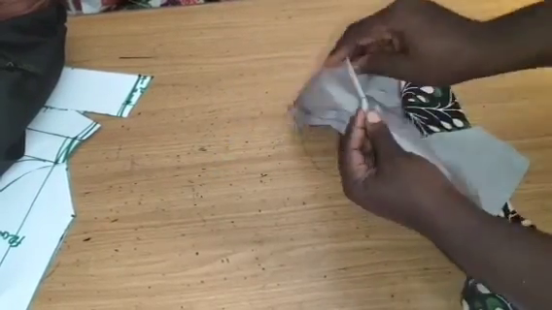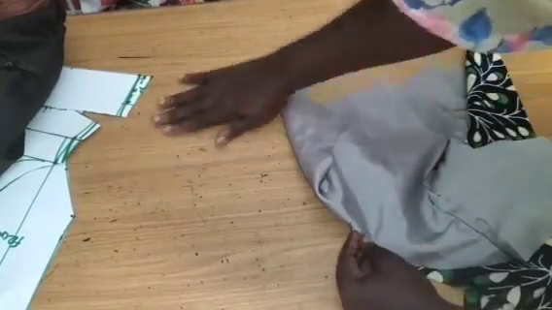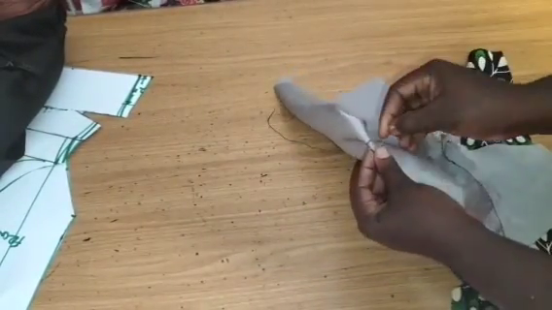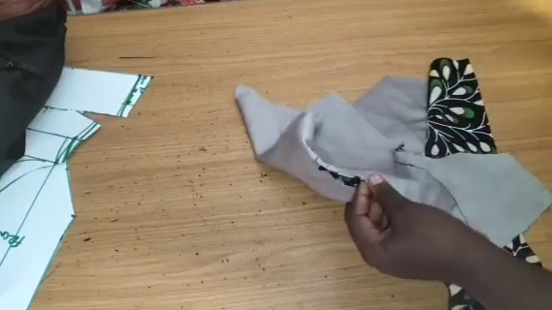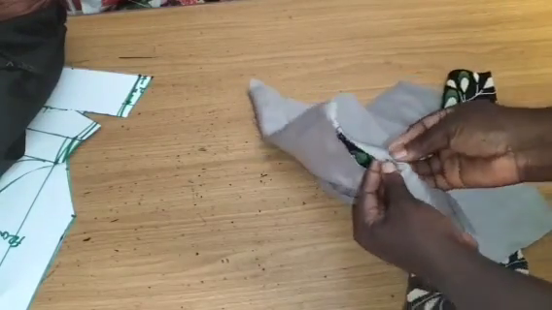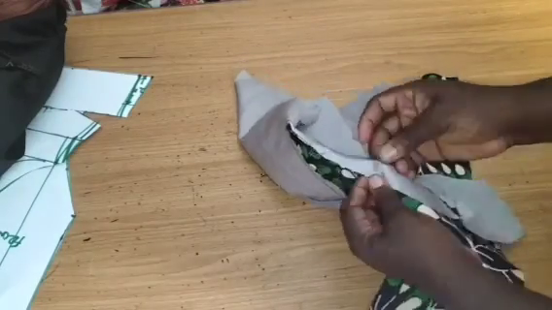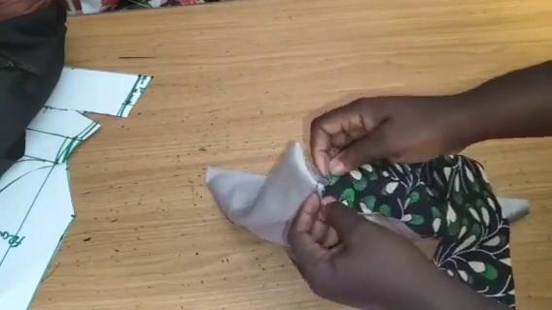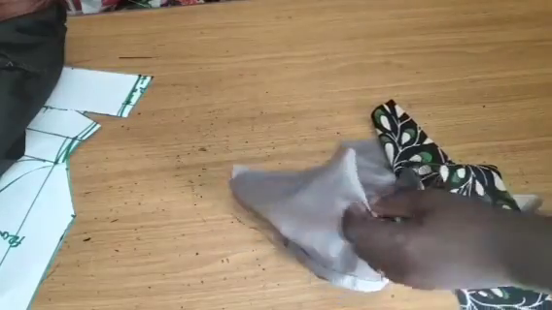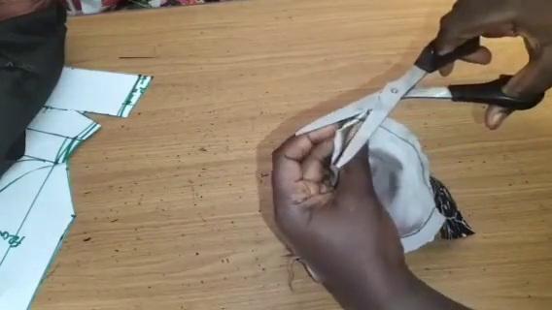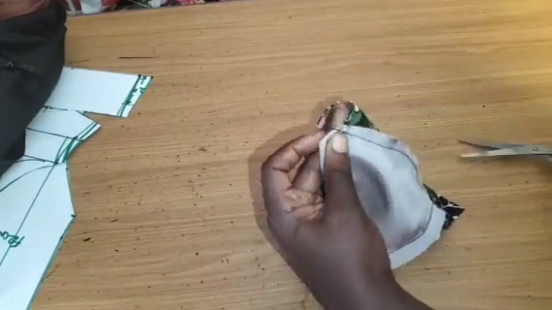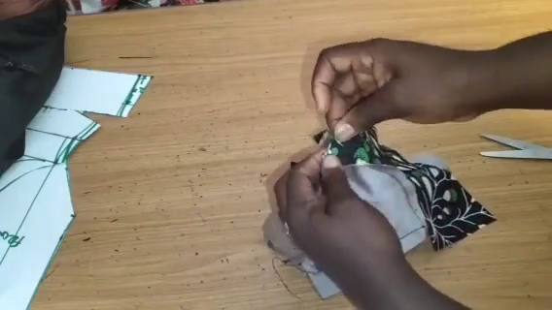So I'm going to make a notch at that point, so I'll be able to have that free next to sew. But first secure with your pin and make sure it matches accordingly before you place your notch. So if you look at that part, you need a notch to ease it. So this is how I made the notch to ease it.